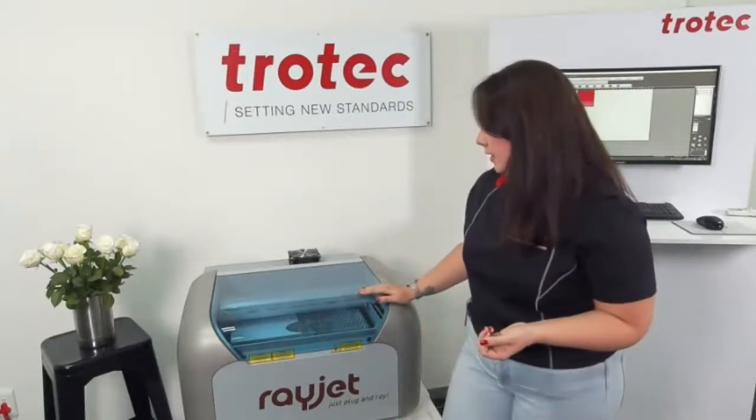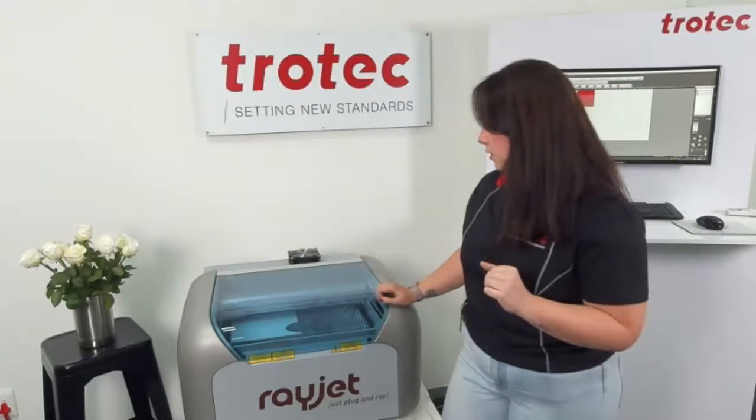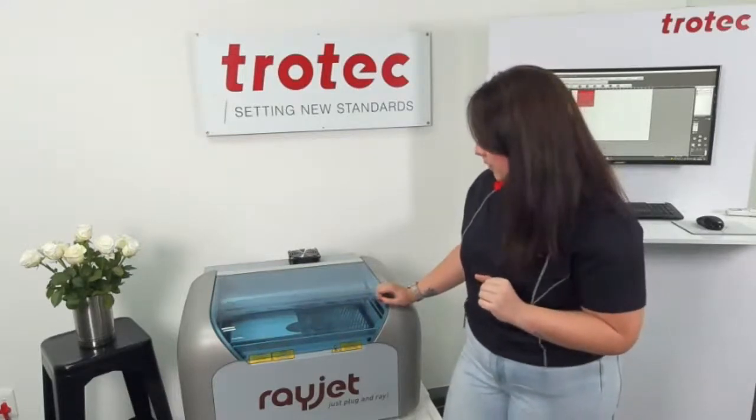Cool, so this is nearly done. We're just busy cutting out the outside circle of the Troglass clear. So we're just going to wait for that to finish.